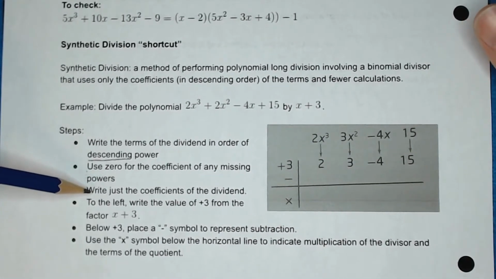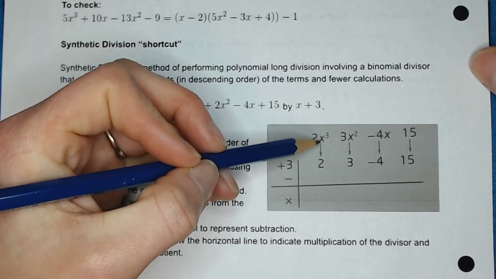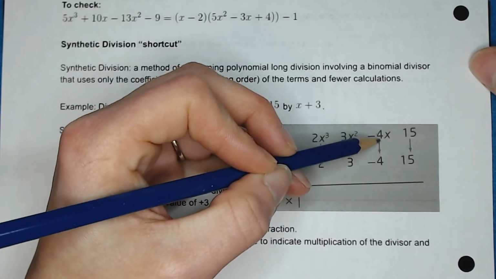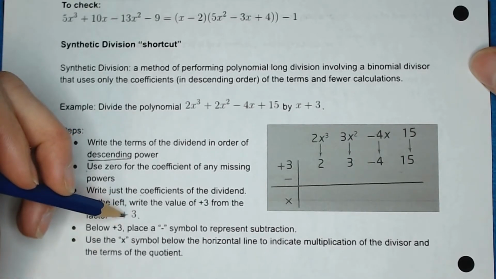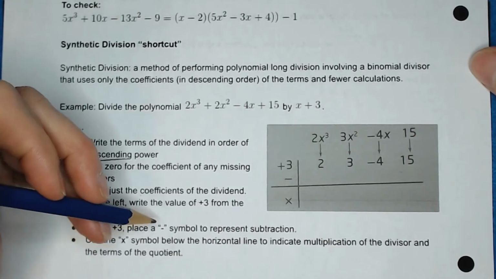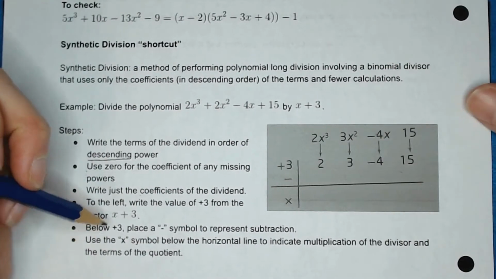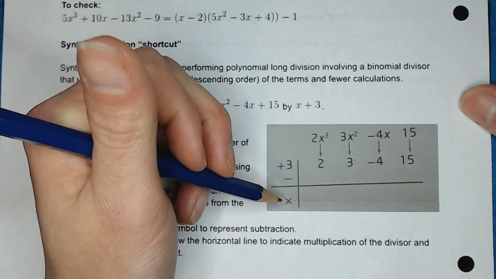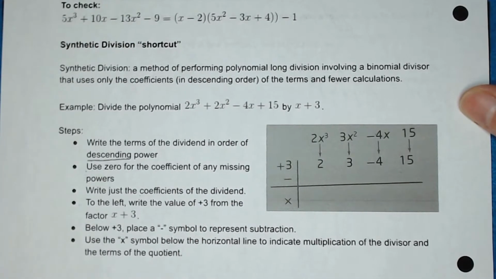Once we've done that, what you're going to do is just write the coefficients of the dividend. So we're just taking the 2 from here, the 3, the negative 4, and the 15. And to the left, write the value of plus 3 from the factor x plus 3. And then below plus 3, place a negative symbol to represent subtraction and make a horizontal line, kind of like an equal sign, and then a multiply symbol down there. So that's how you set the problem up.